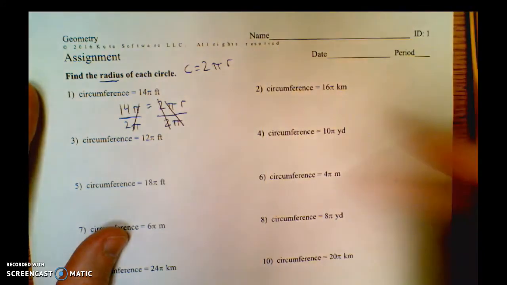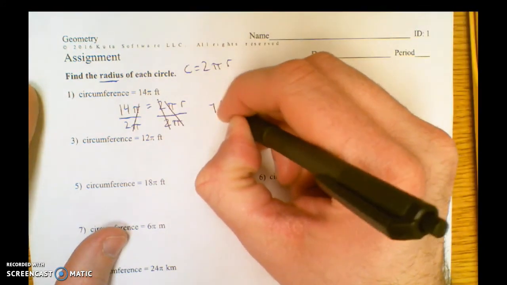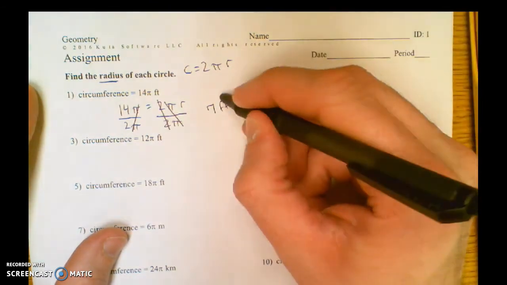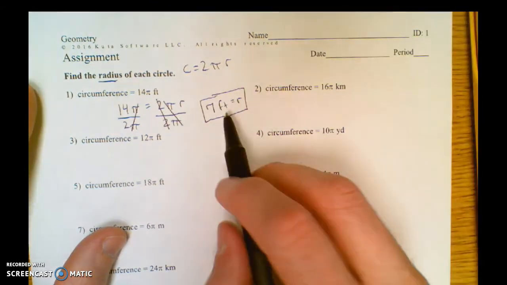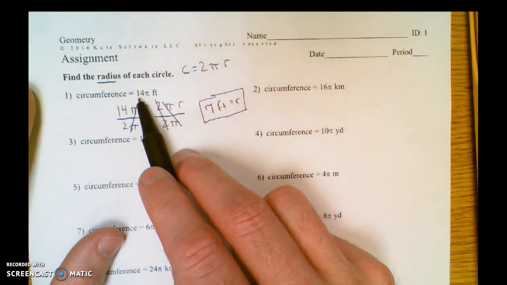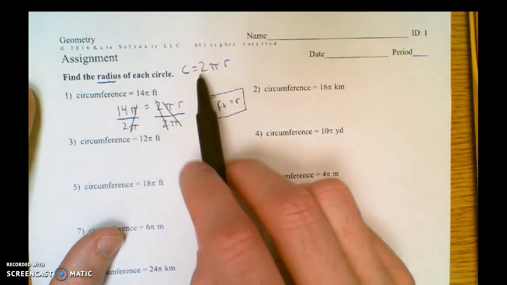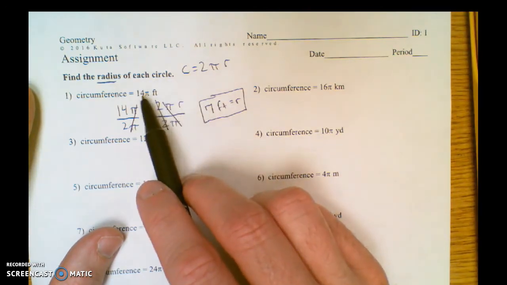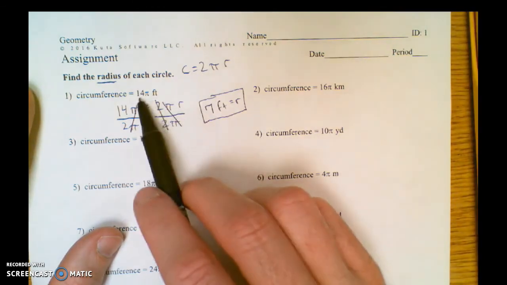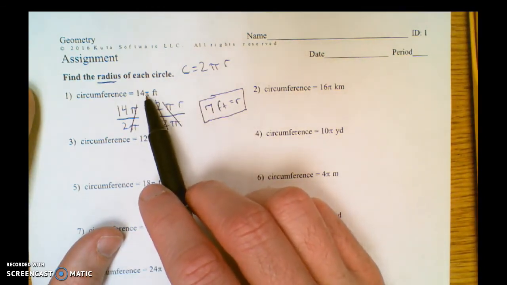So my answer is 7. The radius is 7 feet. And then think about that. That should make sense. If your radius is 7 feet and you plug it in, 2 times 7 is 14, and that's where the 14 comes from. So all you need to do really is divide the circumference by 2, and then you'll get your radius, if your answer is listed as 14 pi, with the pi in it.